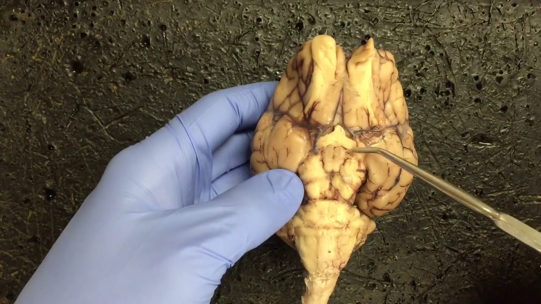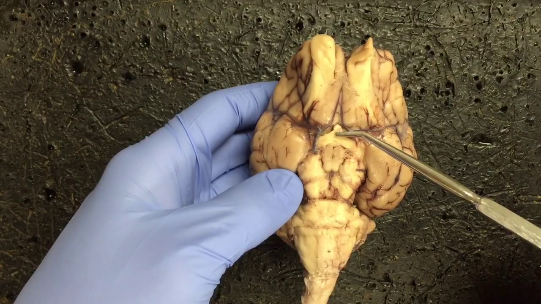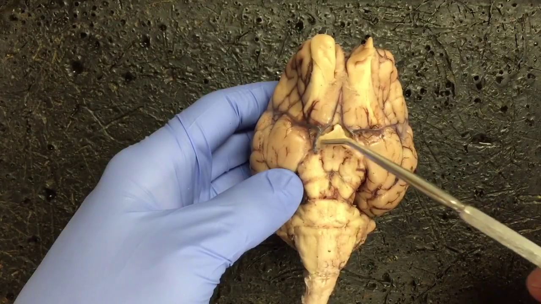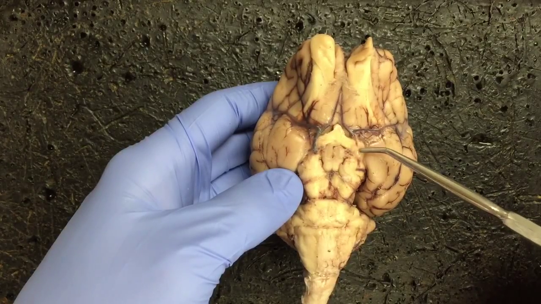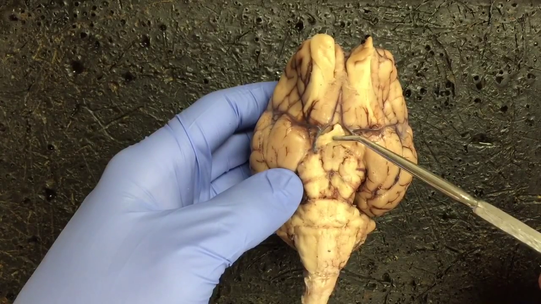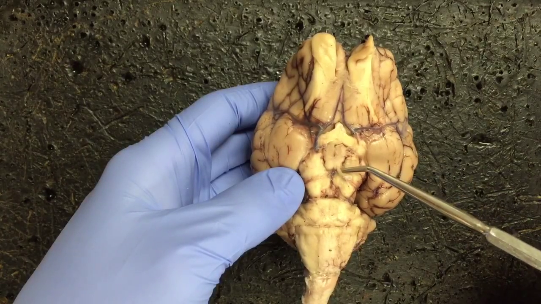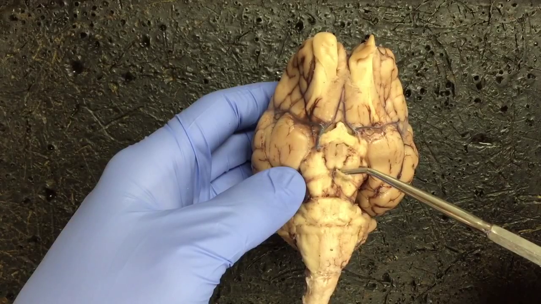Where it crossed over to form an X shape, we have this middle region here, which would be the optic chiasm. And then this portion would be the optic tract. Remember that in the central nervous system, we don't have nerves per se. Any bundle of axons that are myelinated would be the tract, and that's the optic tract. We have one example of the oculomotor nerve right here on the peduncle. So here's one of the olfactory nerves.